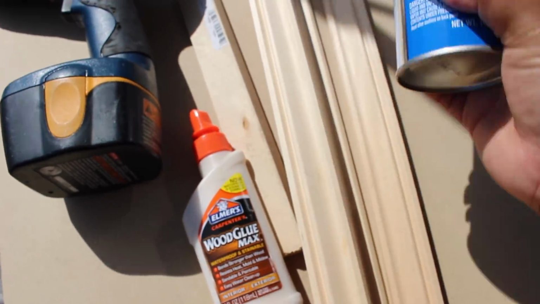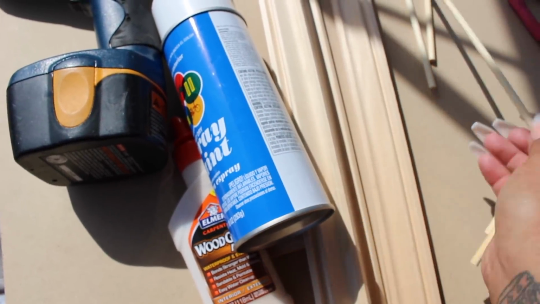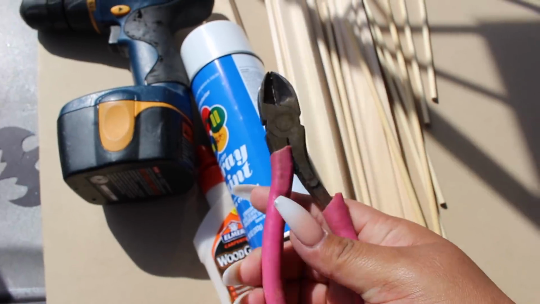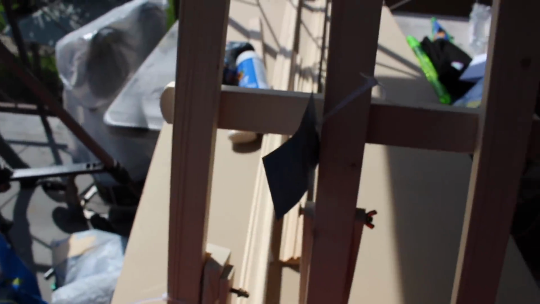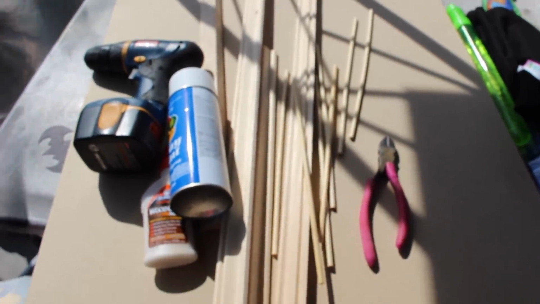I got that one from Walmart. Some spray paint. I got this one from Walmart. Some dowels. Some cutters so you can cut the dowels. And last but not least, and this is totally optional as well, is this easel to hold the board. So that's what I'm gonna be using to put the whole board on, just so it can be secure. So yeah, let's get started.